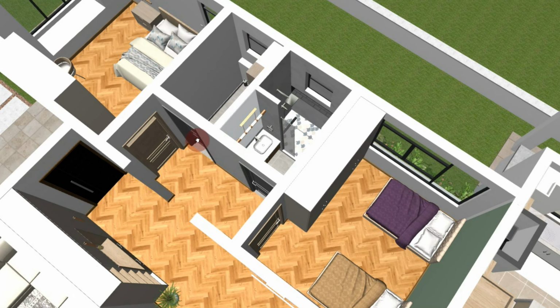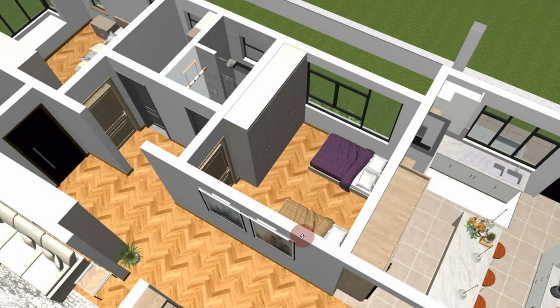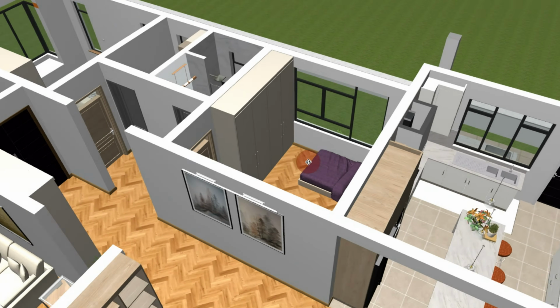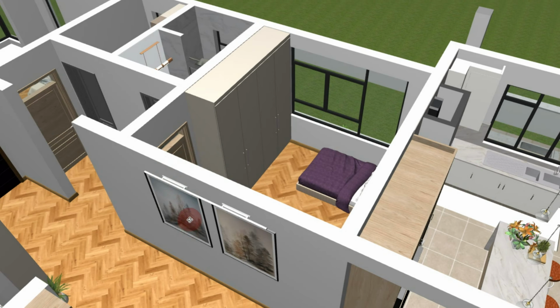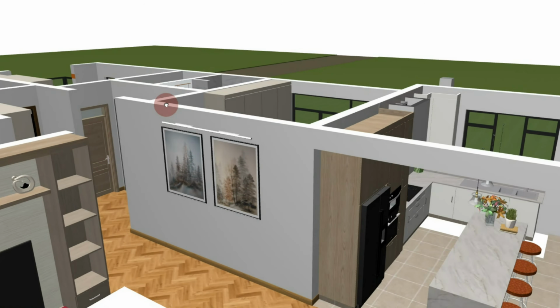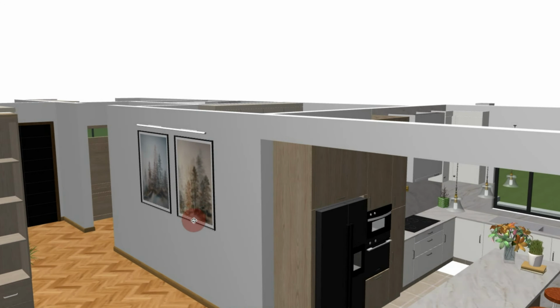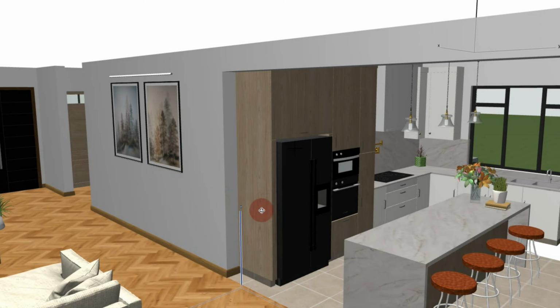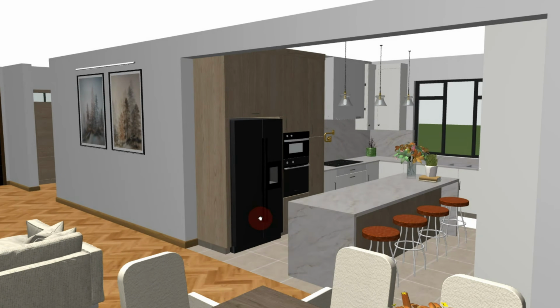From there, you have your second bedroom right here that can occupy 2 4x6 beds. Then from there, you have this corridor here that leads to one of the areas of the house, which is the kitchen. So in the kitchen, that is what you see.